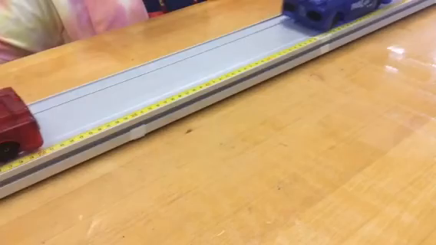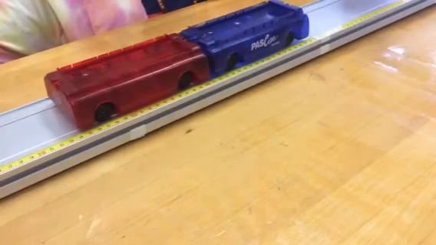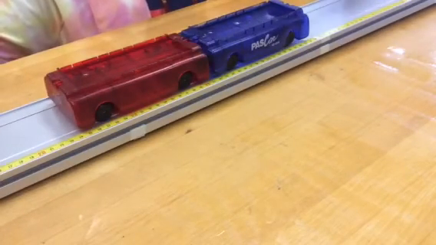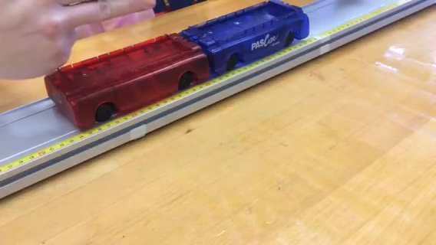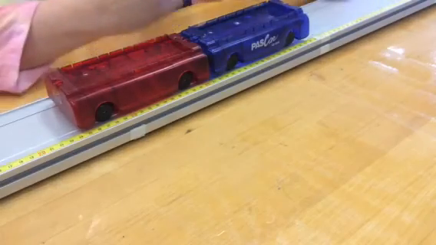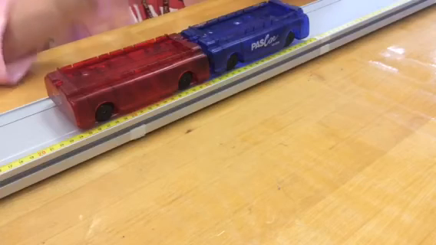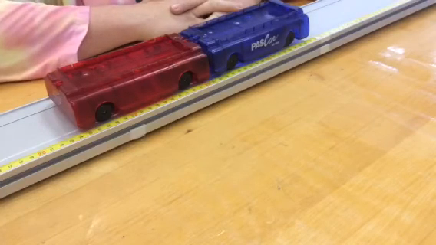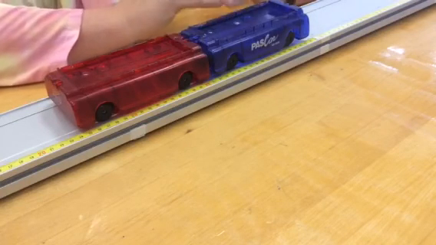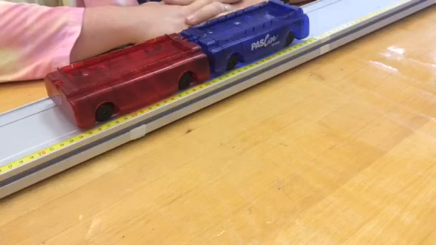Let's try this one more time. And they stop because I had the same amount of momentum going forward and backward, negative, positive, adds up to 0. 0 before the crash, 0 after the crash. So I hope that helps you understand momentum and collisions a little better.